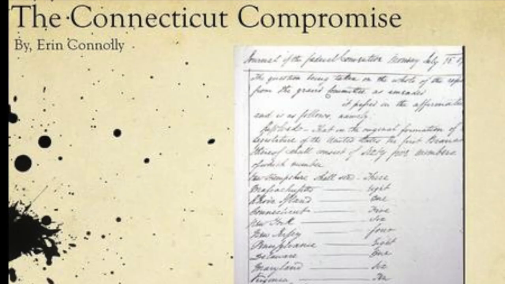The two sides, large and small states, rejected each other's ideas for representation. They negotiated on the future of the United States government, unsure on how to proceed. This is when Roger Sherman proposed the idea of the compromise.